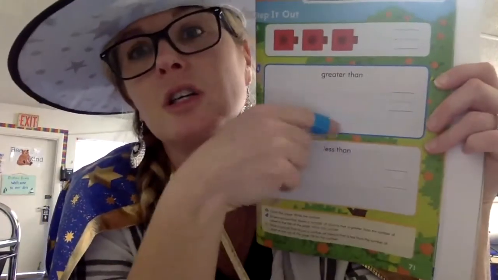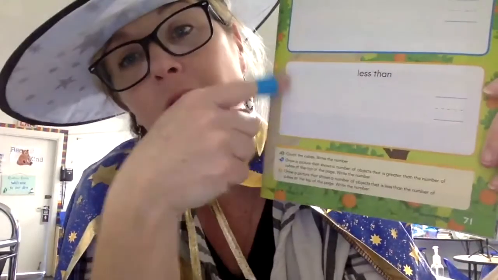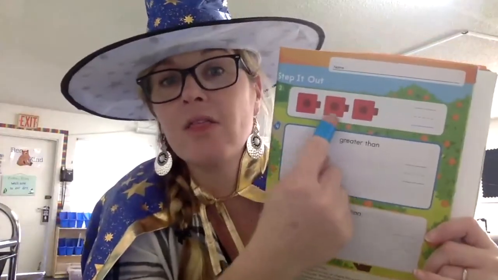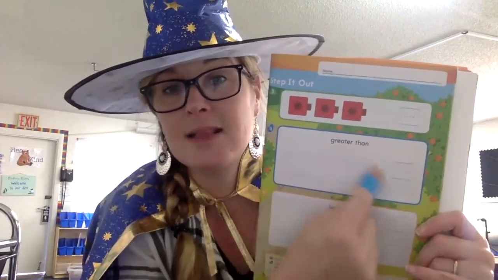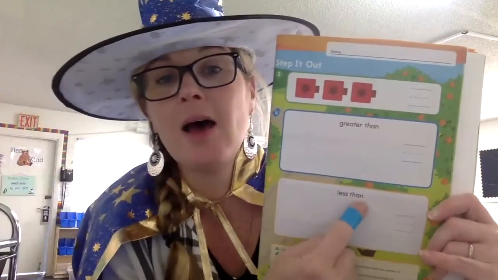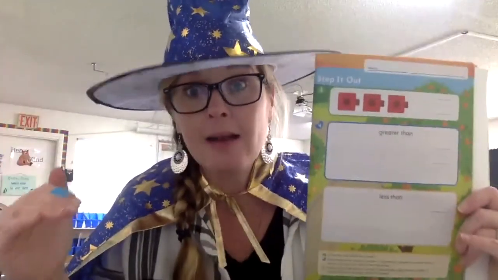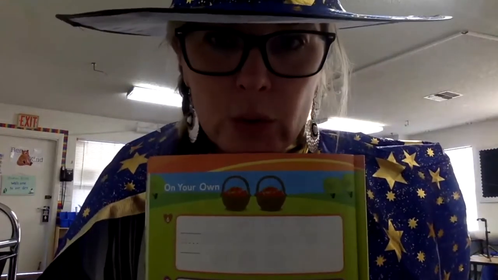In this box, you're going to do a number that's greater than. Okay? And in this box, you're going to draw pictures and write a number that is less than this number up here. Okay? So this box is going to be greater than this number, and this box is going to be less than. Okay? Awesome. And then we'll pause it while you do that on your own.